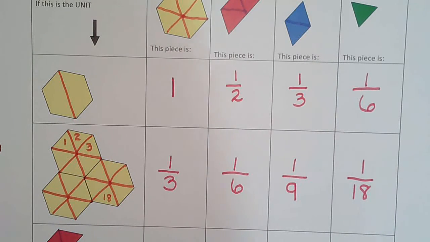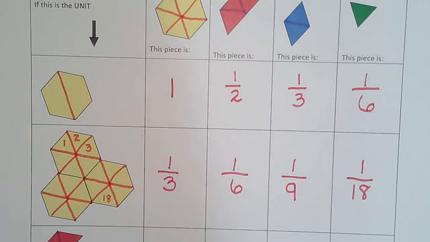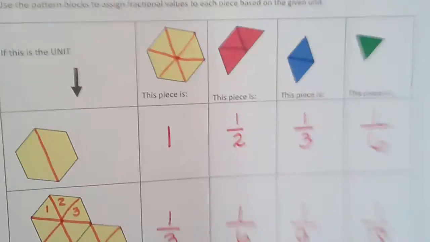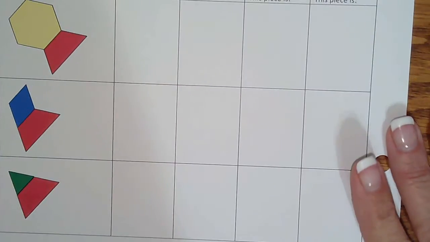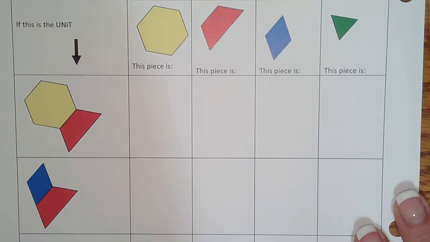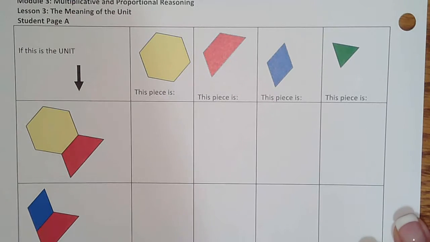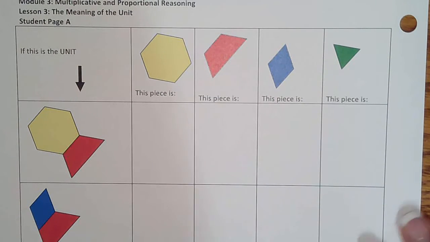So we have a couple more to practice on page 2. So let's go ahead and turn over to page 2. This might be a place where you want to stop the video and try to practice some of these on your own. So you've seen me do them.